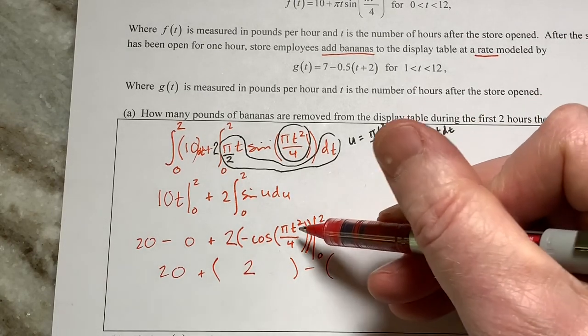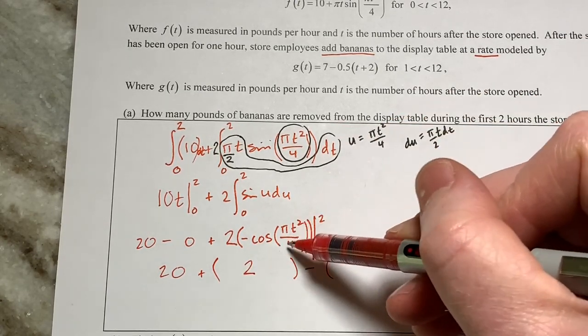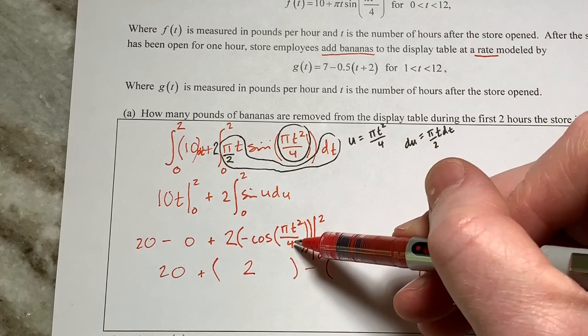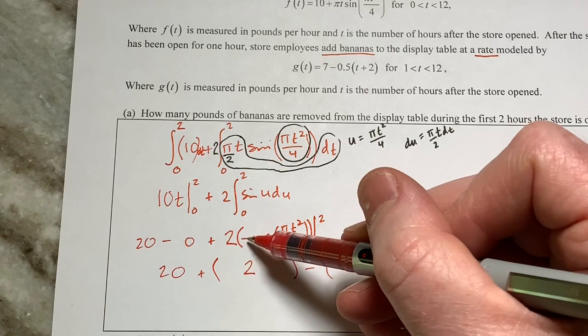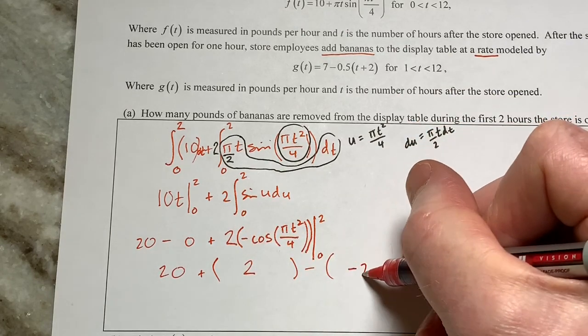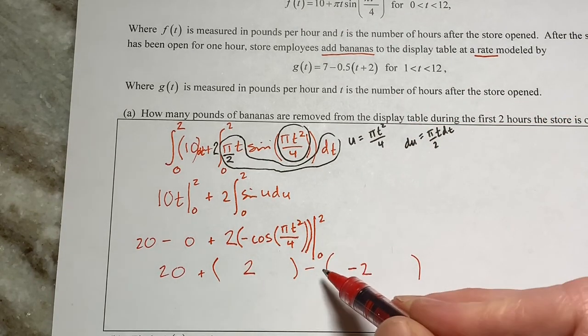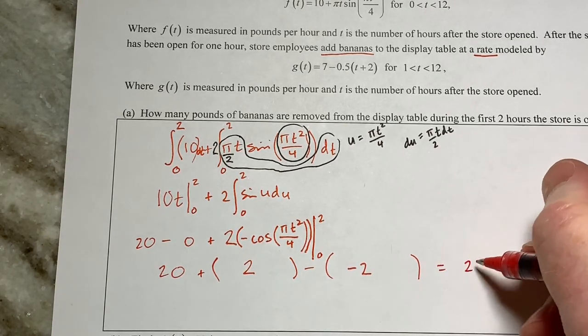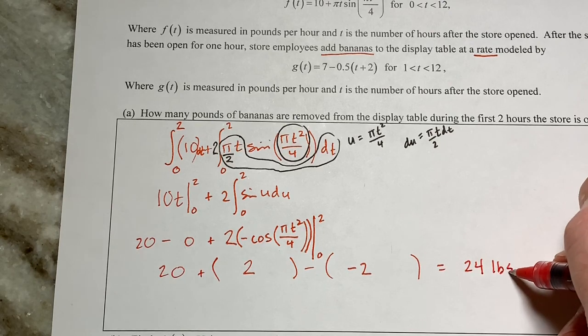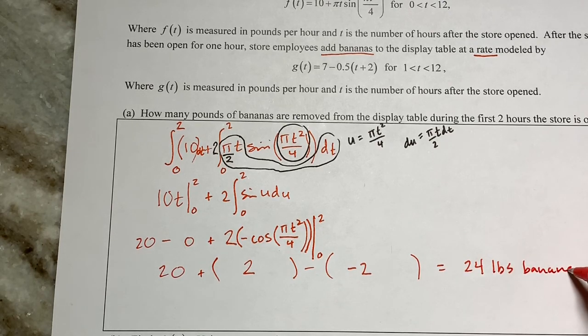Then I'm going to plug a 0 in there. 0 times everything is 0. Cosine of 0 is +1. +1 negated is a -1, times 2 is a -2. But because I'm subtracting that, I end up adding, and I get 20 plus 2 plus 2 is 24. And this is pounds of bananas.